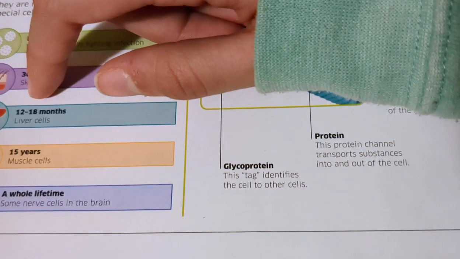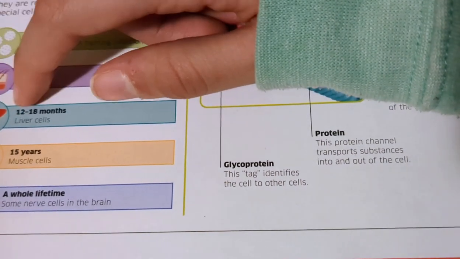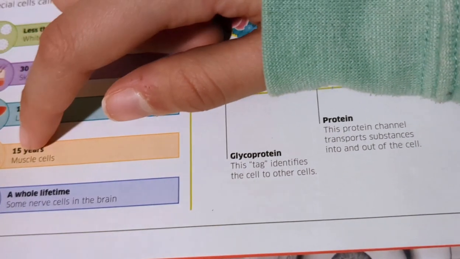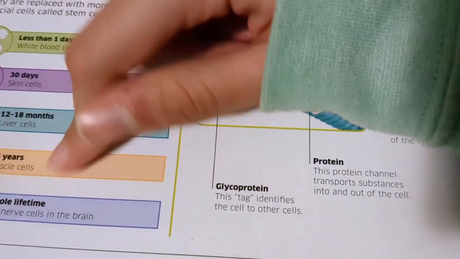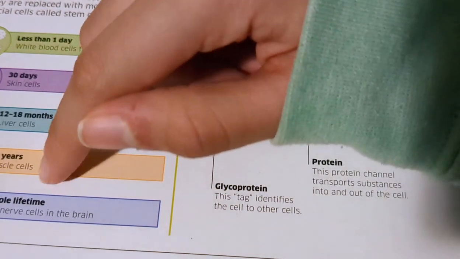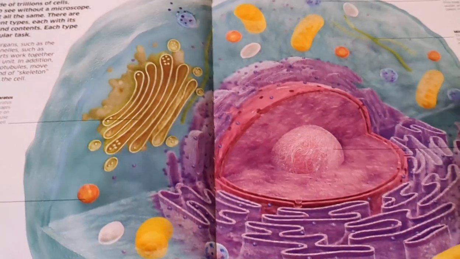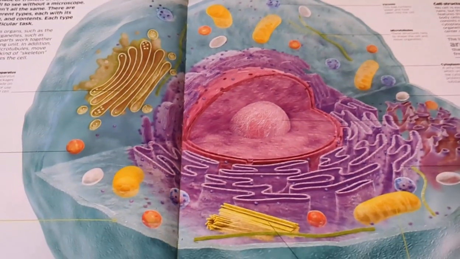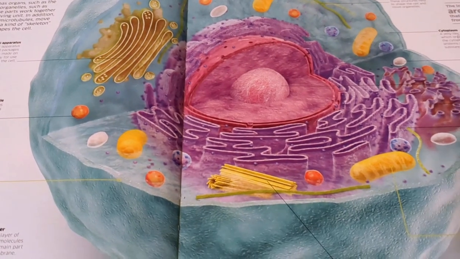Liver cells, 12 to 18 months. Muscle cells, 15 years. And some nerve cells in the brain can even last a whole lifetime. That's pretty crazy. Now that's it for today for All About a Cell.